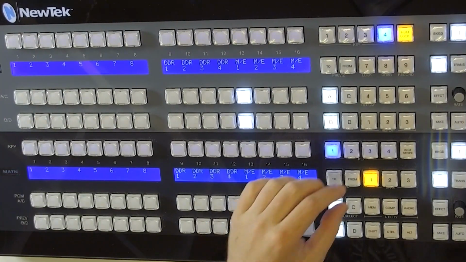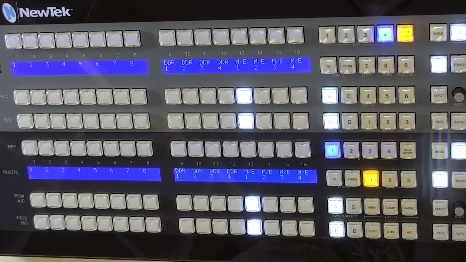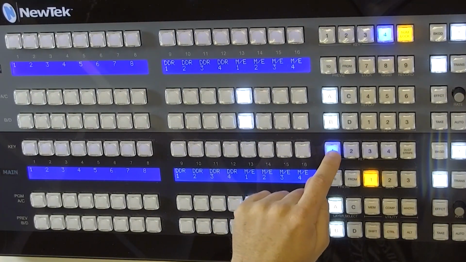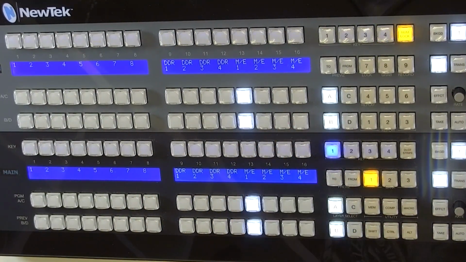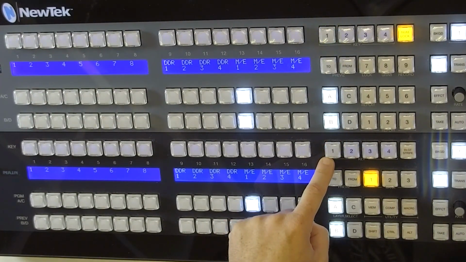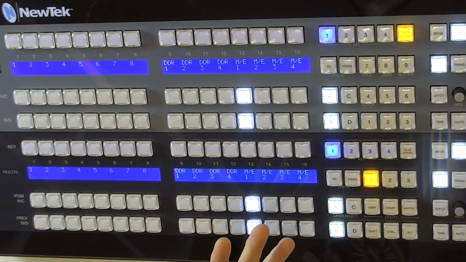To turn your downstream keyer delegate into a macro one-touch delegate, all you have to do is double tap the downstream keyer button that you want to use. So I'll start on number 1 and we'll double tap it, click, click. And now you'll see when I do that, that my keyer number 1 is now blinking to let you know you are now in one-touch macro mode.